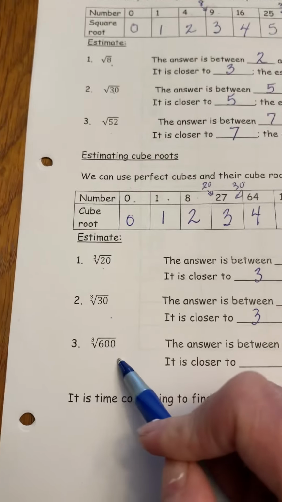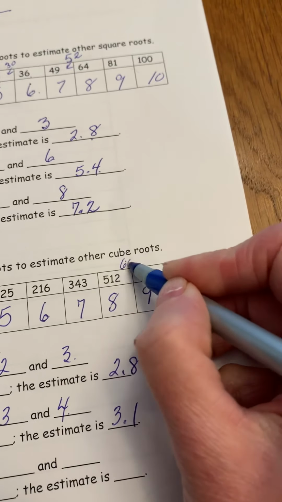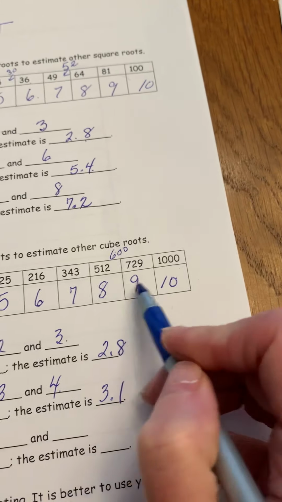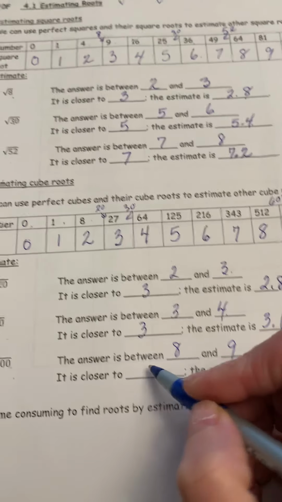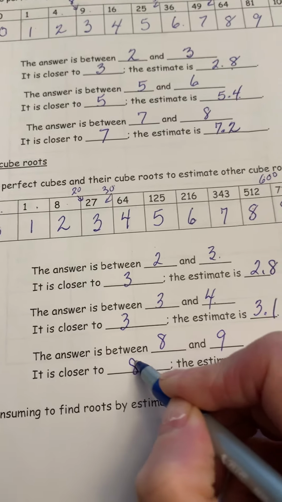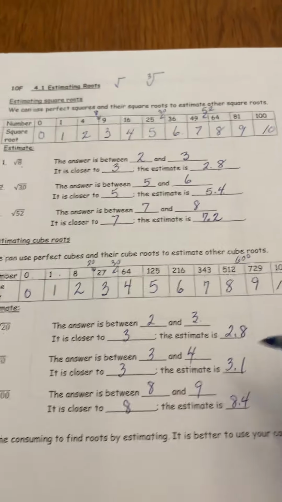Okay, let's pick a bigger number. Cube root of 600. Cube root of 600 is going to be somewhere between 512 and 729. Okay, which means that its cube root is somewhere between 8 and 9. And I'm going to send these notes to you too, so you can fill them in if you want. Okay, it's closer to 8, but sort of just slightly. So my guess was just 8 and 4/10. Okay, now we're not going to do that for this unit. I just want to show you your backstory on this.